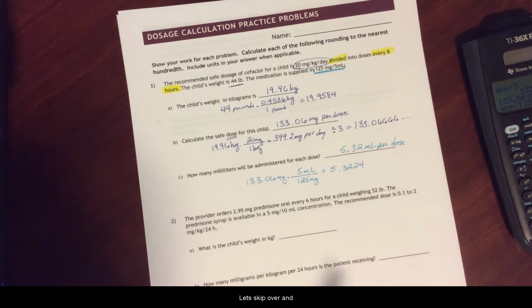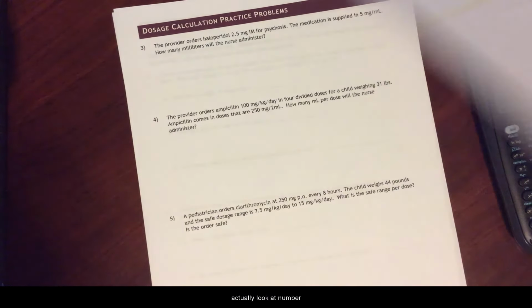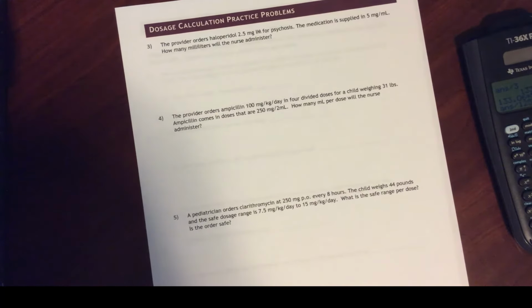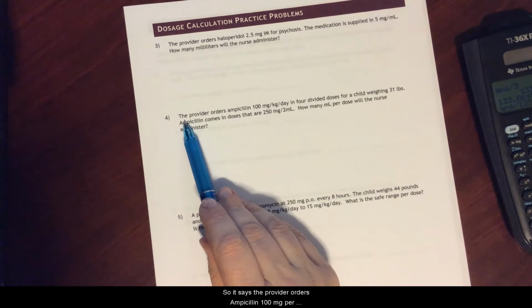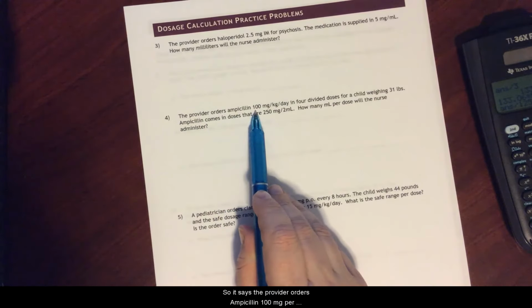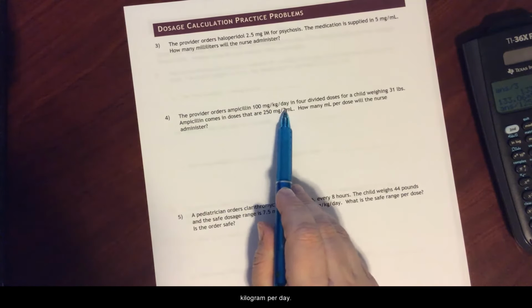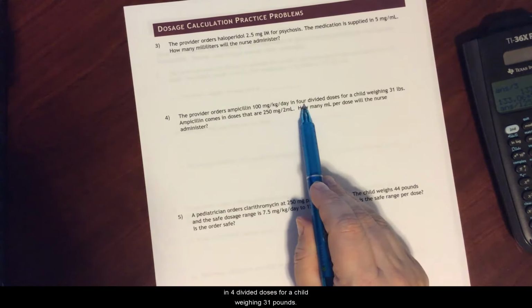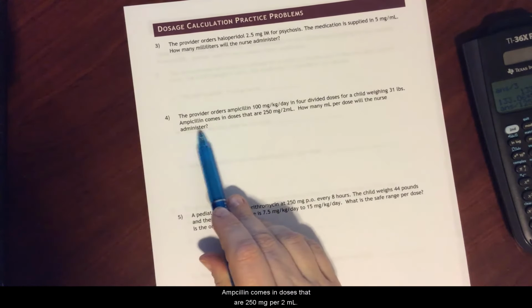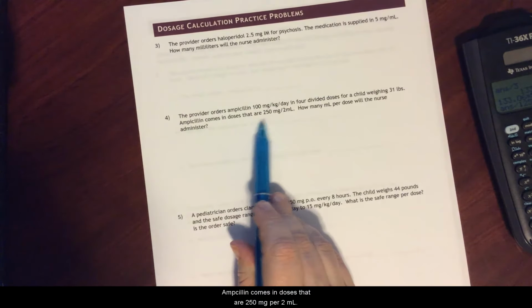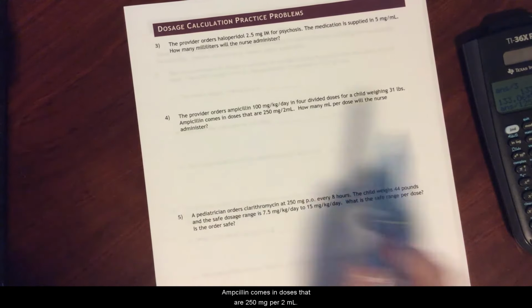All right, let's skip over and actually look at number 4 on this same set of worksheets. So it says the provider orders ampicillin 100 milligrams per kilogram per day in 4 divided doses for a child weighing 31 pounds. Ampicillin comes in doses that are 250 milligrams per 2 milliliters.